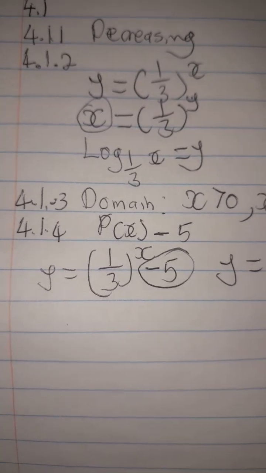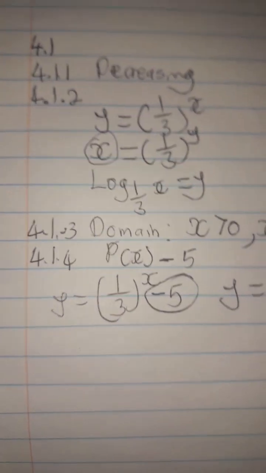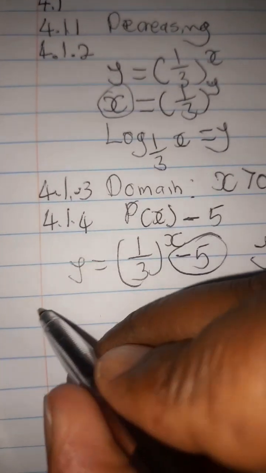Remember that the exponential has horizontal asymptotes. Then let's go to 4.2.